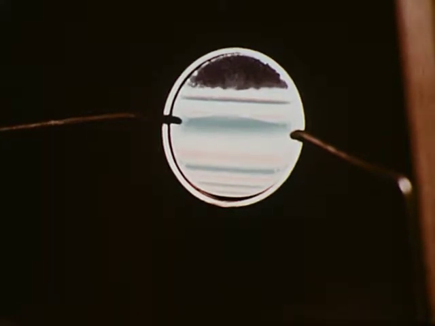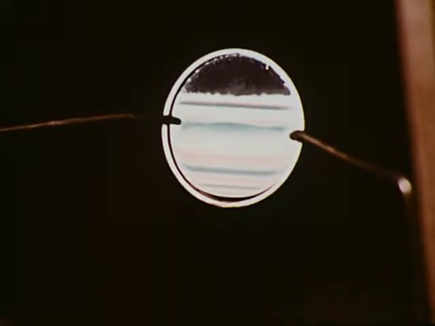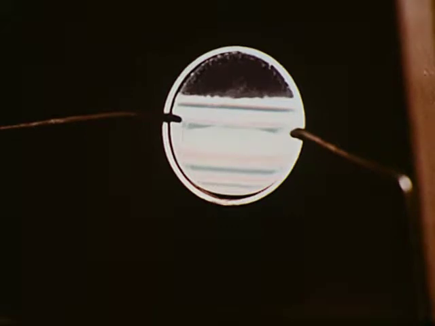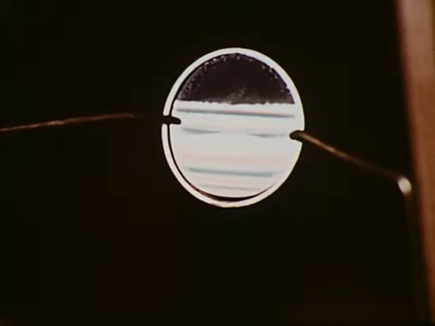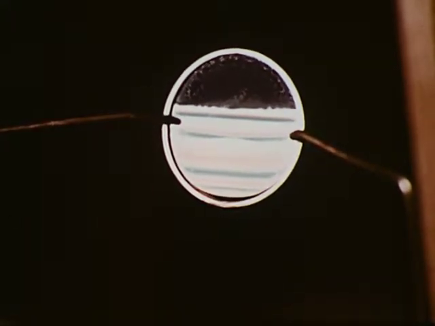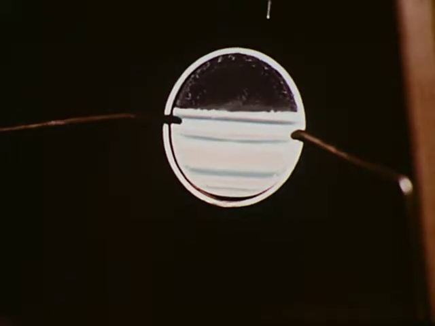Why this happens, you'll study later in the course. Notice the dark area at the top of the ring as the material flows down the bubble. If you think there isn't any soap film there, watch what happens when I stick it with a pin.